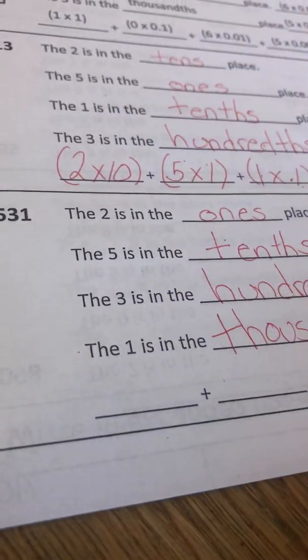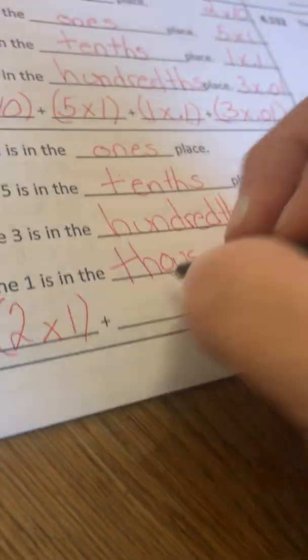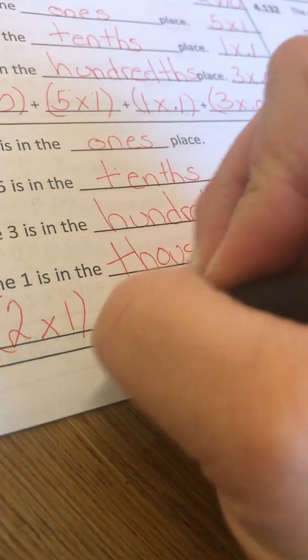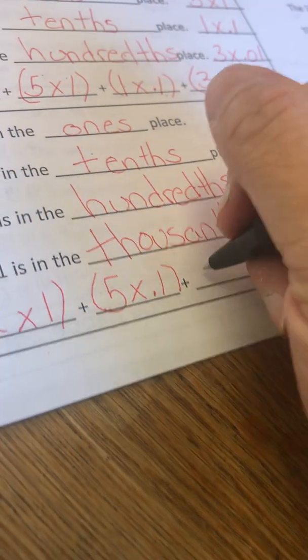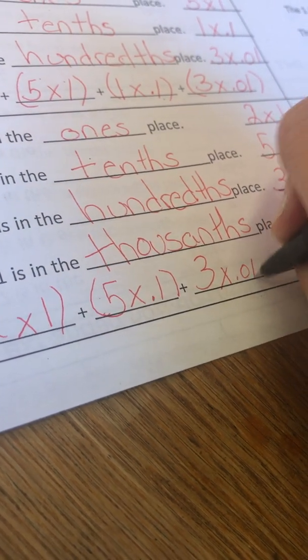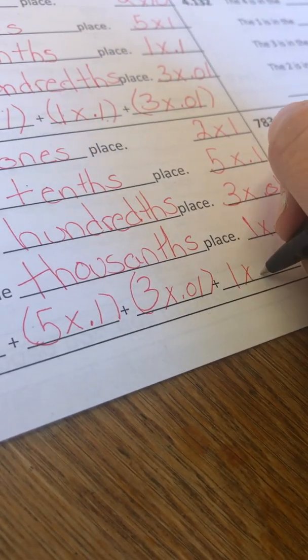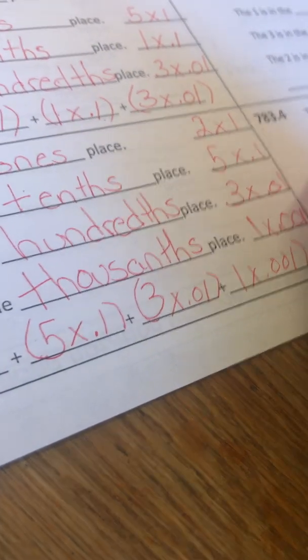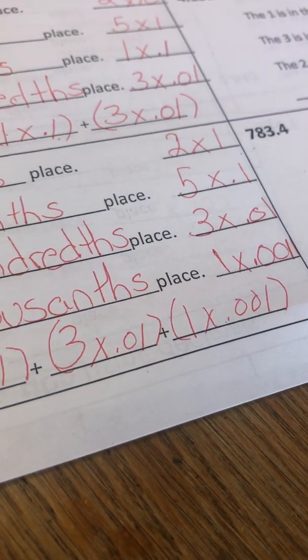Okay, so let's write that out in expanded notation here. 2 times 1, 5 times 1/10, and 3 times 1/100th, and 1 times 1/1,000th. So as you work through the rest of these papers, let me know if you have any questions.